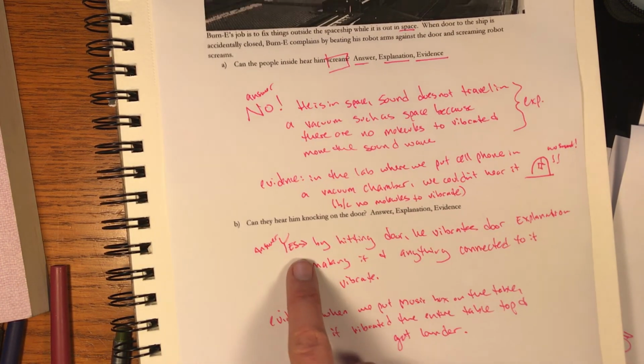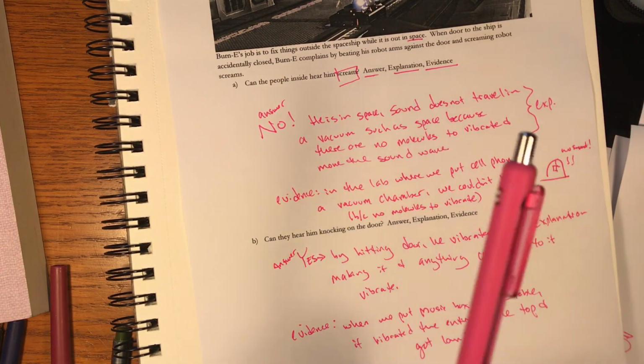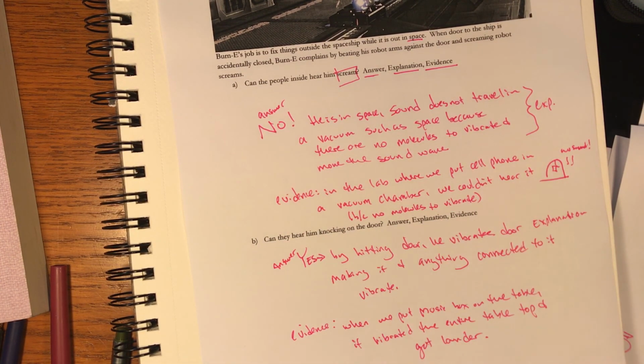Okay, so remember, these answers need to have answer, explanation, and evidence. So make sure you include all of those things on your test. Make sure you bring your calculator to your test tomorrow, or on Wednesday if you're in F block. And good luck. Bye.